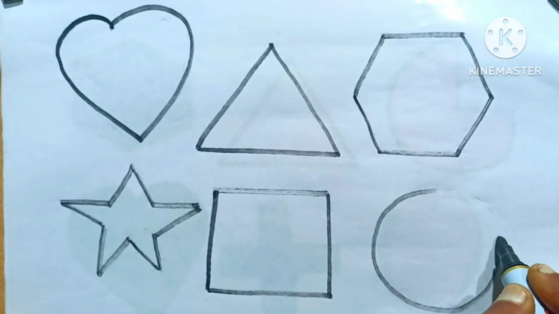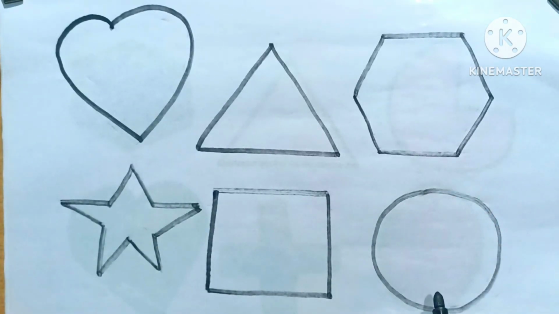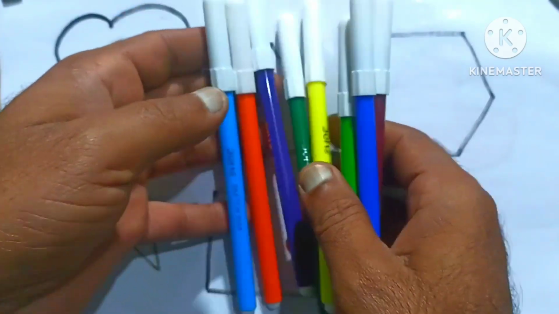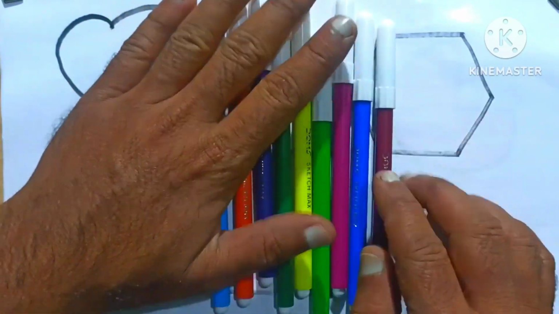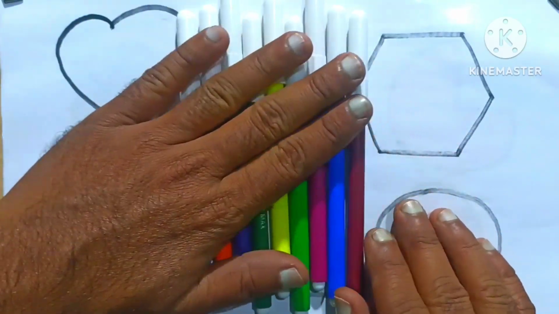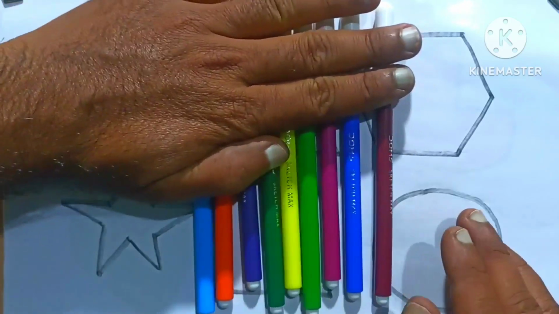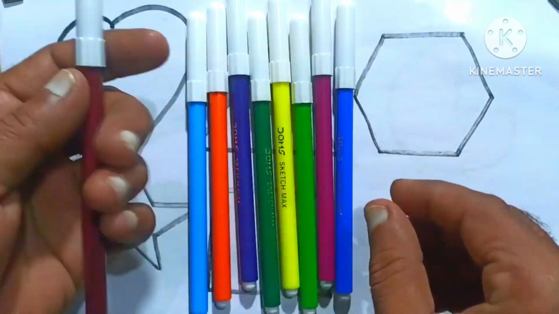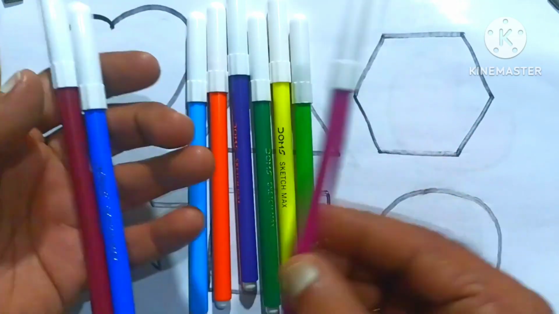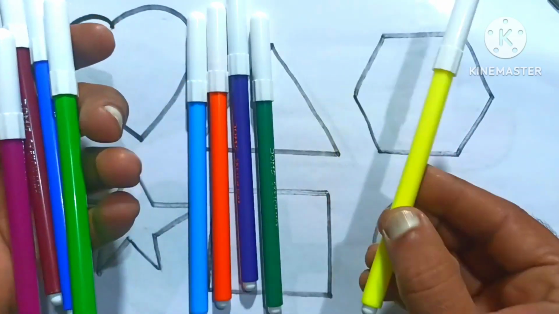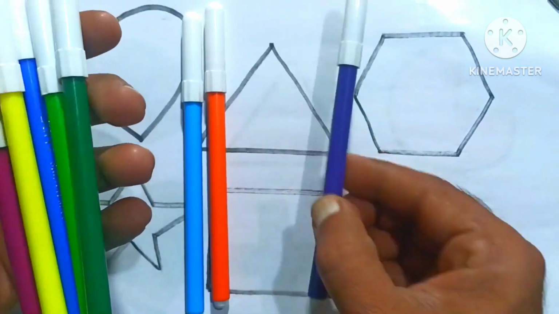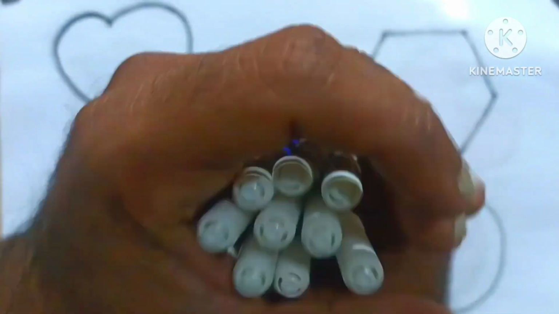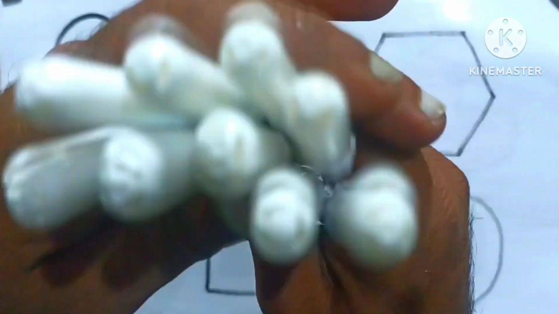We are drawing circle. Circle. Now learn some colors. Look at this. It's a very nice and cute color. Let's learn. Look at this. Okay, let's learn. Gray color, blue color, pink color, green color, yellow green color, forest green color, purple color, orange color, sky blue color. Look at this.